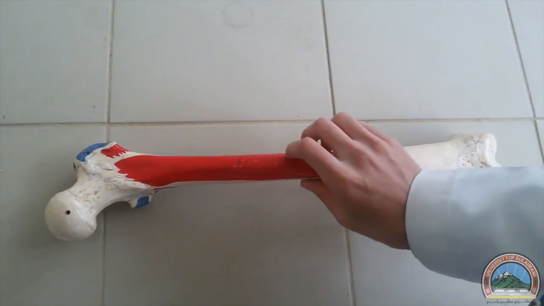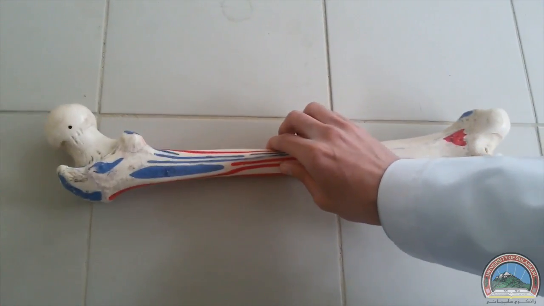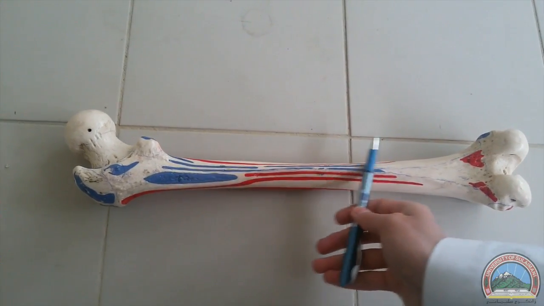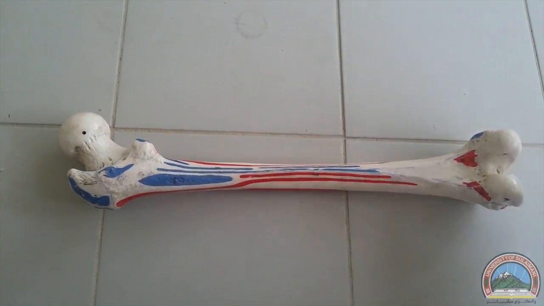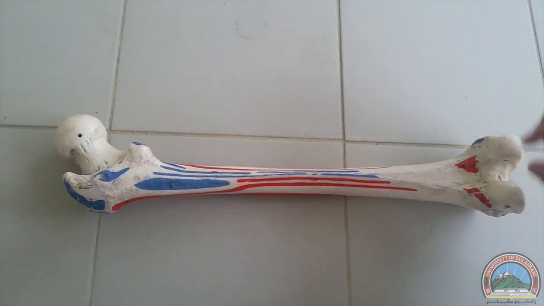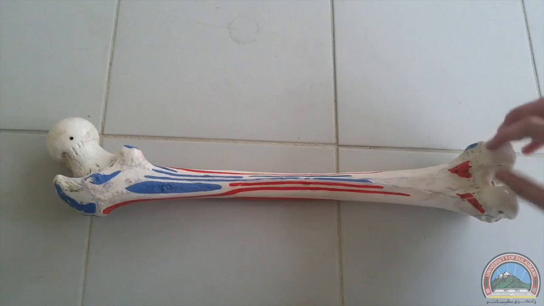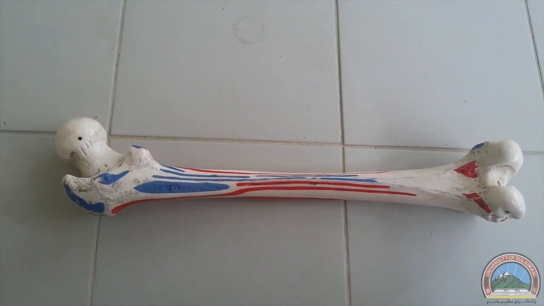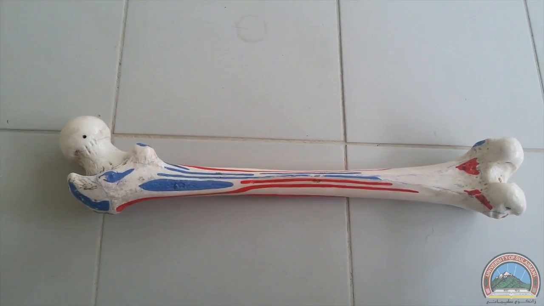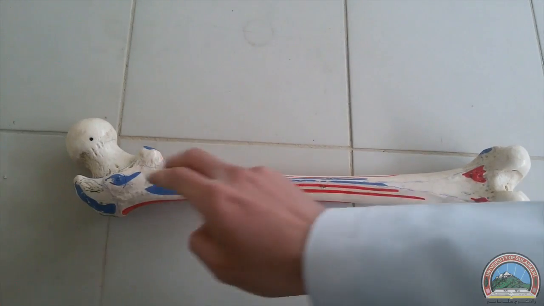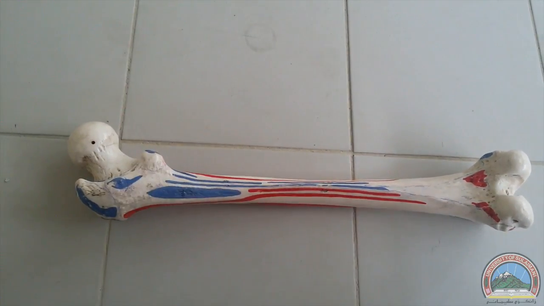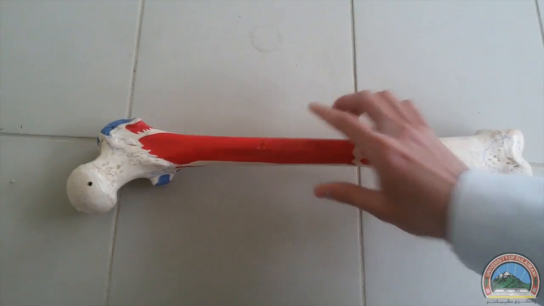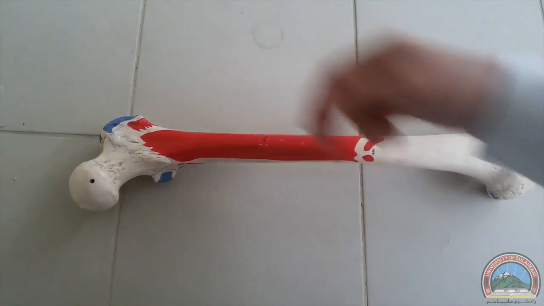and on the posterior surface we see the linea aspera. It's a rough surface, and we also can see the condyles very obviously, and also the popliteal surface. So this is a posterior view of the left femur. The head goes that way, so it is left. Okay, the head goes like that.